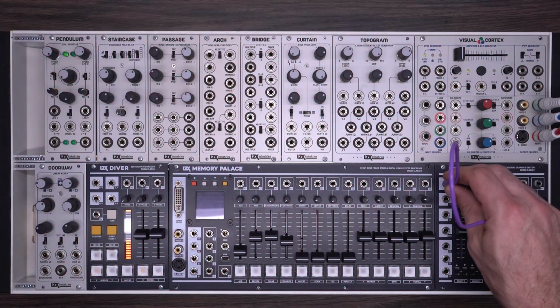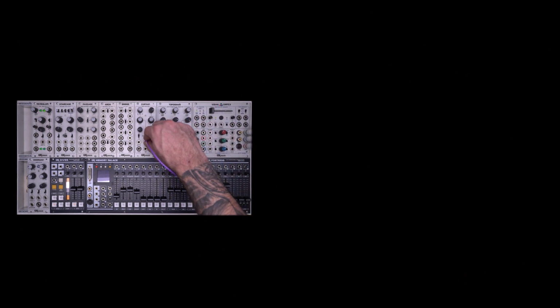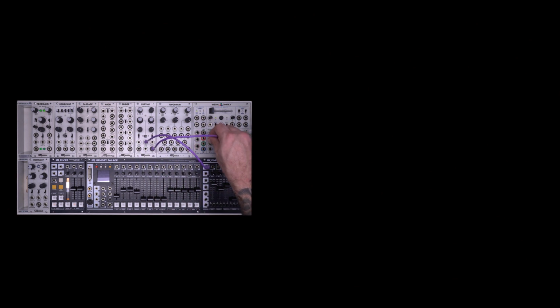So in this patch, I'm going to start with some very basic bars. So here I'm using the Fortress to generate a series of vertical bars. And you'll notice that they're hard-edged square wave bars. I'm going to plug this straight into the filter input on the curtain. Let's take a look at this.